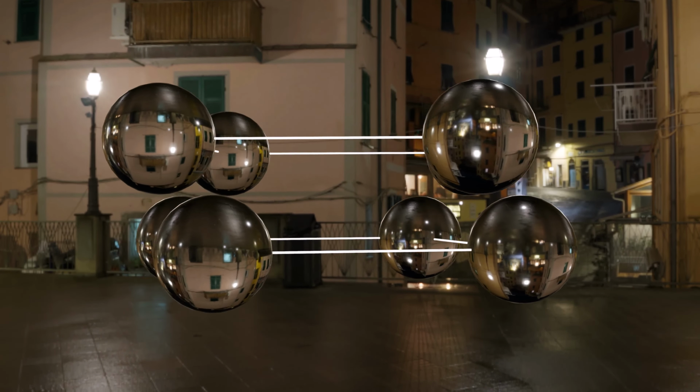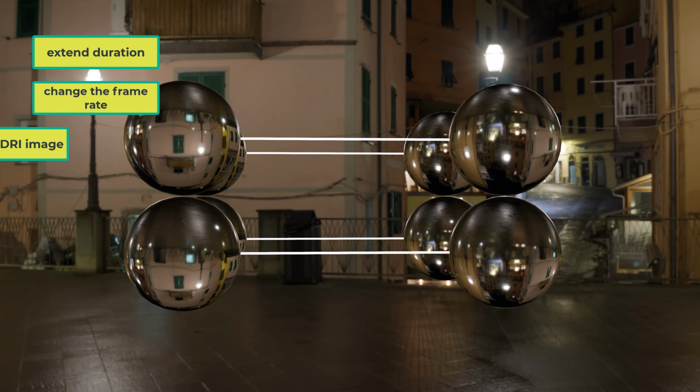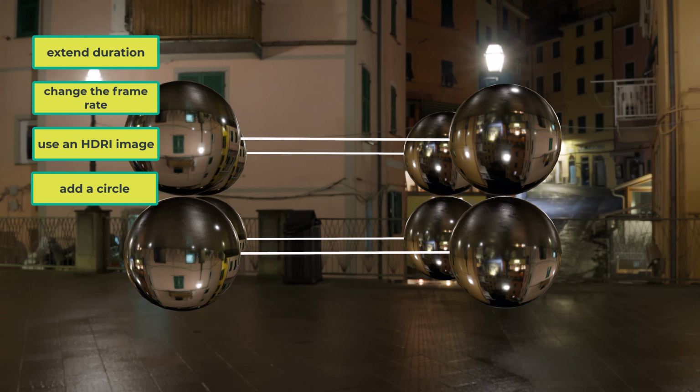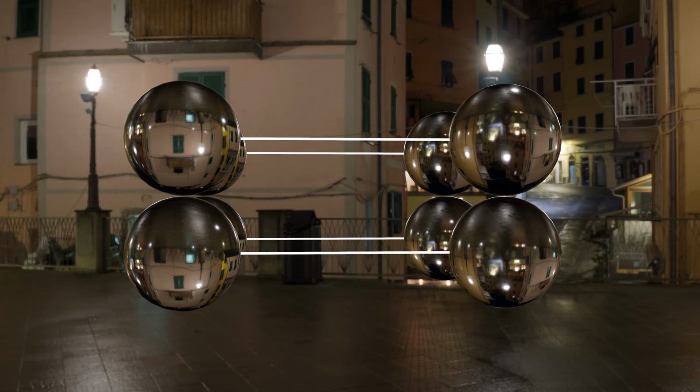I'm going to recap what you learned in this tutorial. You learned how to extend the duration of an animation, change the frame rate, use an HDRI image, you added a circle, you created an emission object that was the light beams, you used wireframe view, and you duplicated multiple objects.